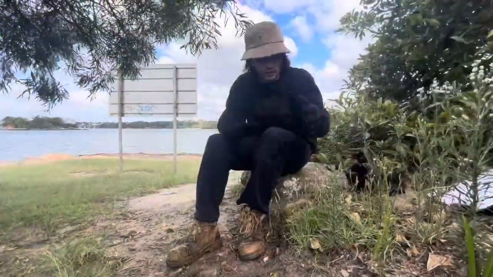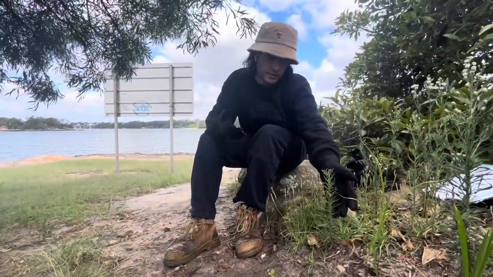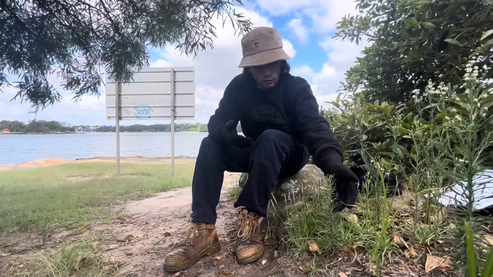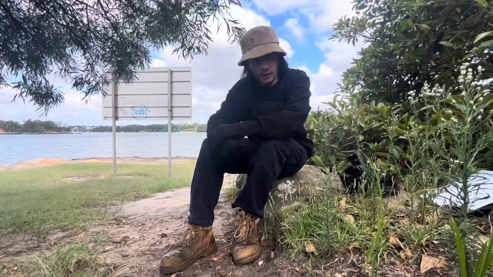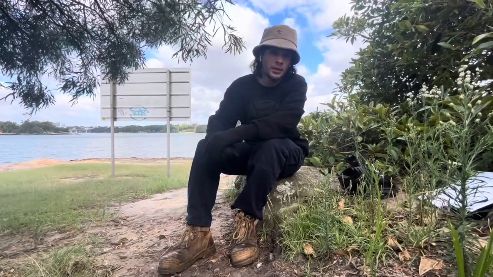Alright, so today we're going to start off with this little weed here. This is the Erigeron conyzoides, also known by the common name horseweed. So this little plant here is native to Central and North America. However, it's naturalized itself throughout Australia and Asia.